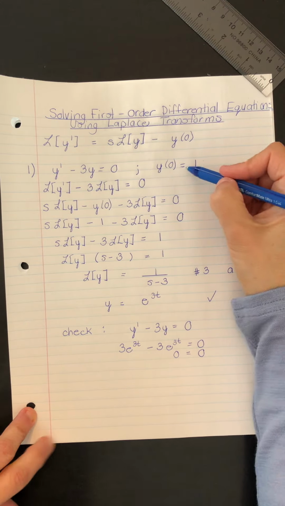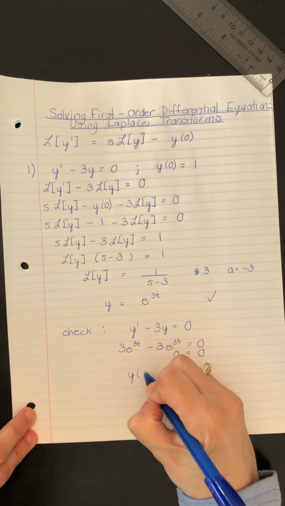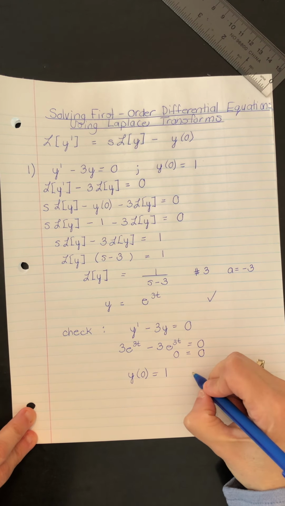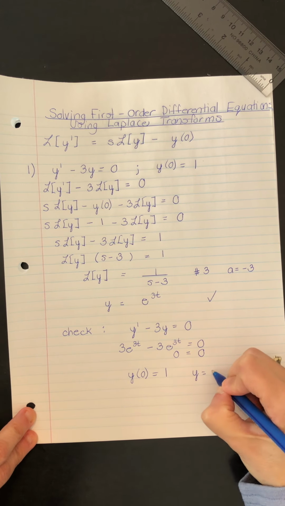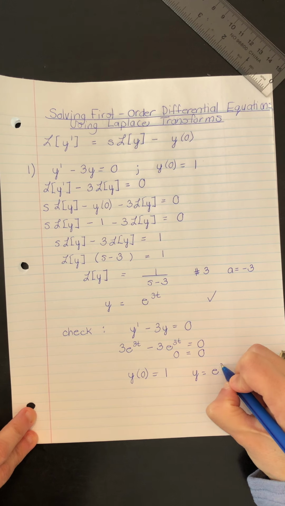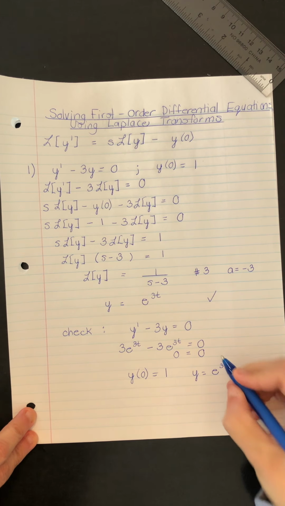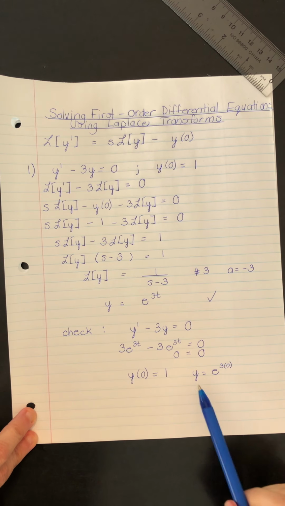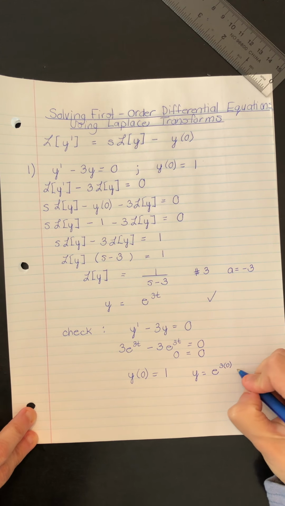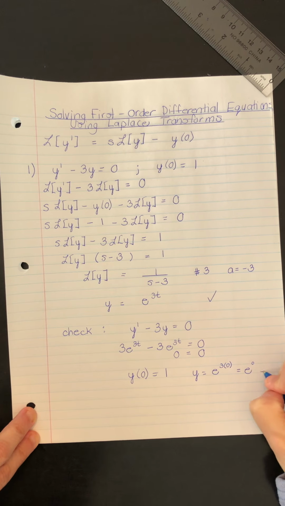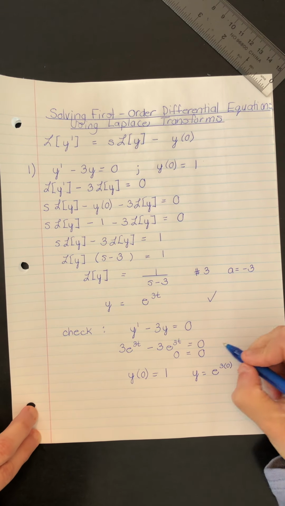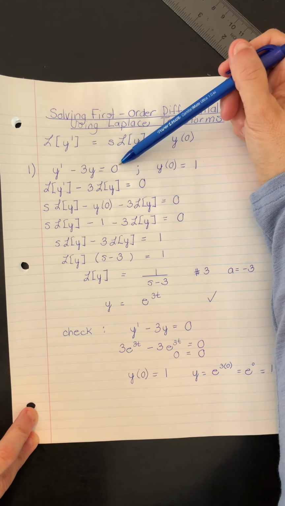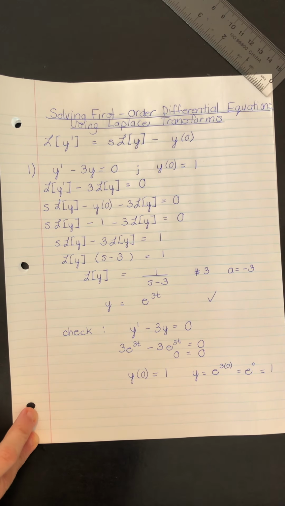And then the other thing we want to check is y at 0 equal to 1. Well, remember y is e to the 3t. So what we'd be doing is substituting t equals 0. So y equals e to the 0, which is certainly 1. Okay, so you can see that this equation does satisfy the original differential equation as well as the initial condition.